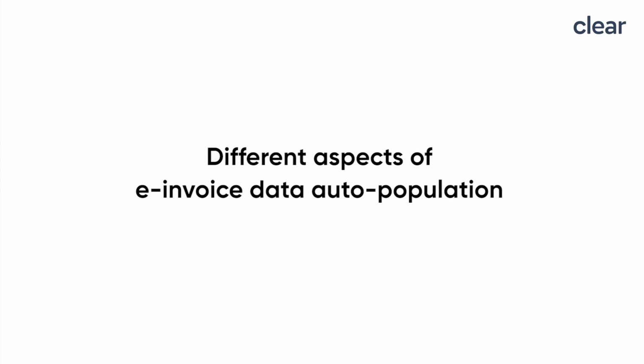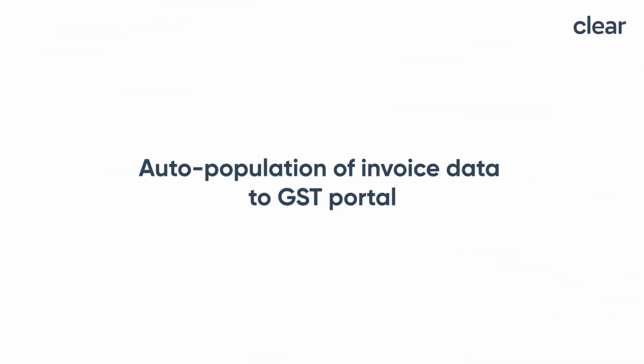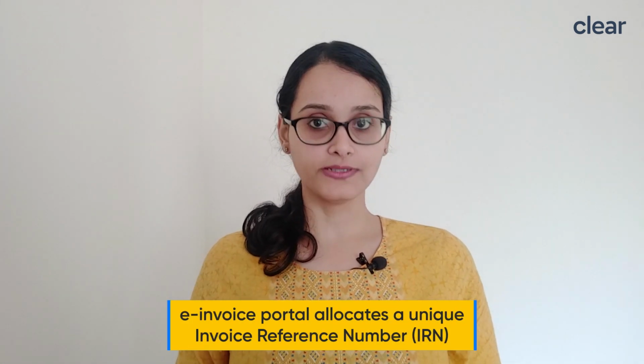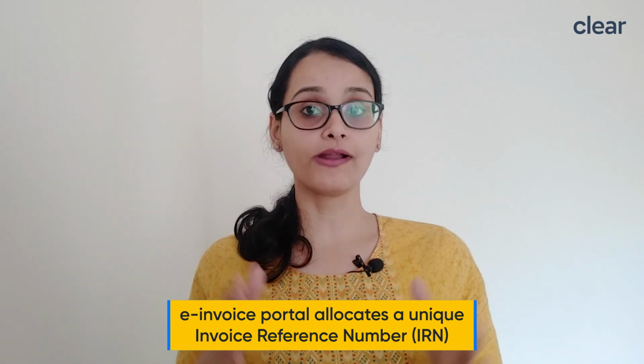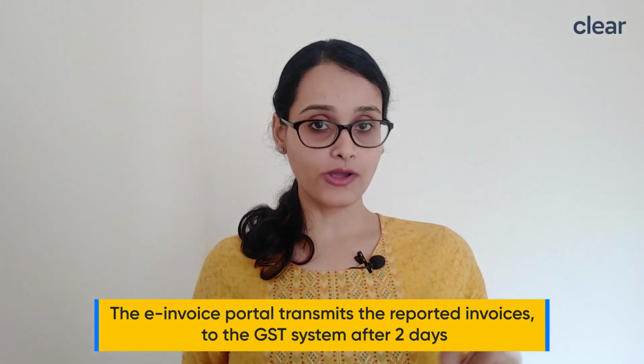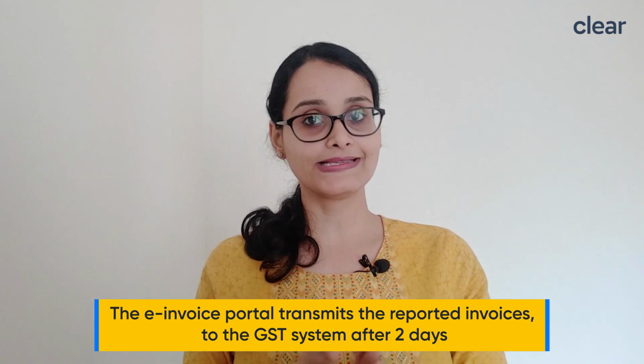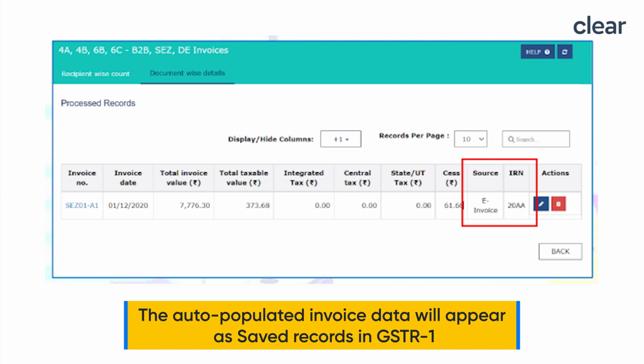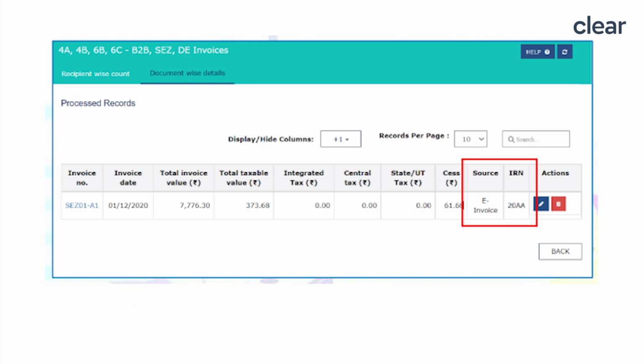Now, let's look at the different aspects of e-invoice data auto-population. The Invoice Registration Portal or IRP or e-invoice portal allocates a unique invoice reference number or IRN for the reported invoices. The e-invoice portal transmits the reported invoices, debit notes and credit notes to the GST system after 2 days from the date of generation. The auto-populated invoice data will appear as saved records in GSTR-1 of the supplier. All the invoice data along with IRN will be auto-populated by mentioning the source as e-invoice.